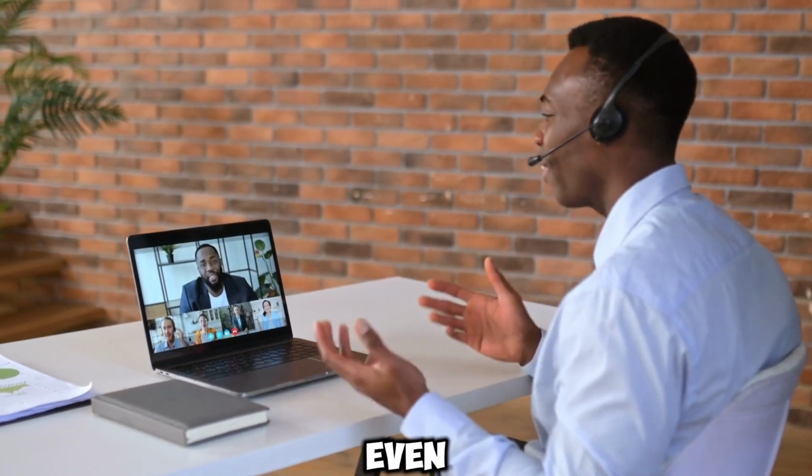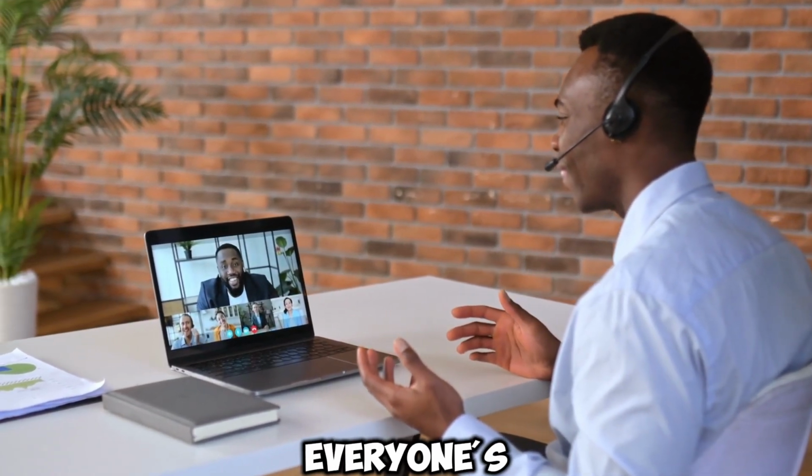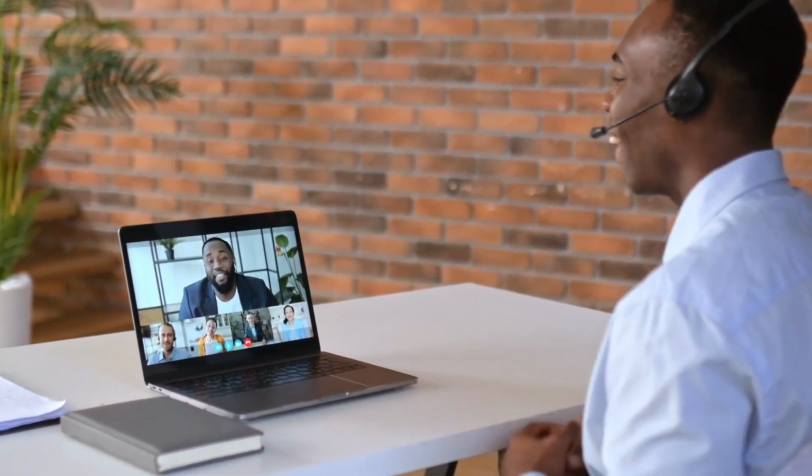Step 2. Open your WhatsApp group chat. Open the group chat where you want to use Meta AI. This can be any group you're a part of, your friends, family, or even work groups. Just make sure everyone's okay with having a little AI action in the chat.